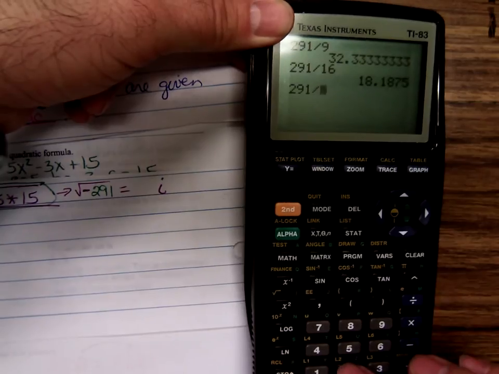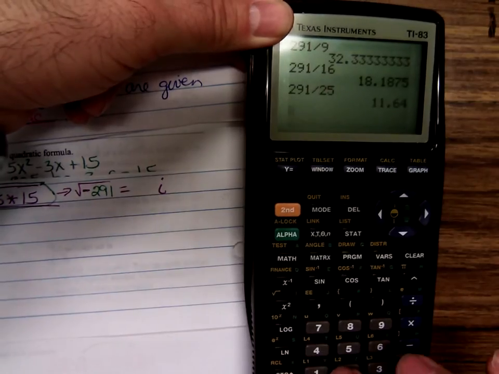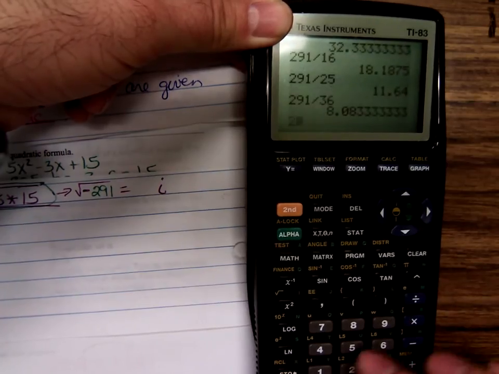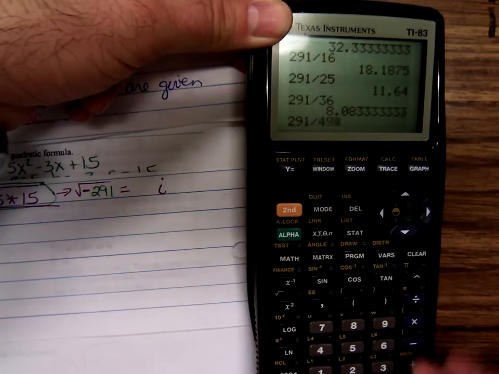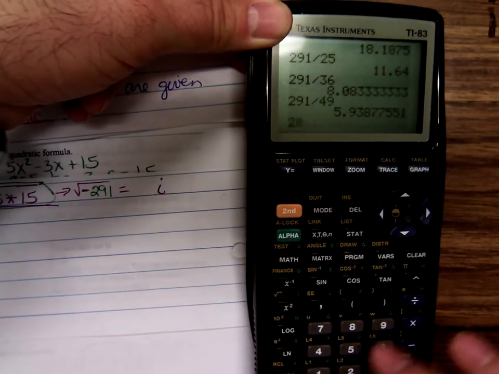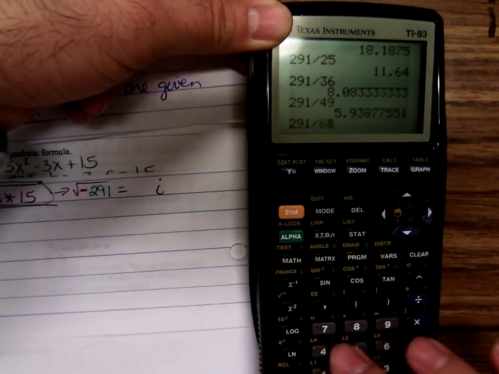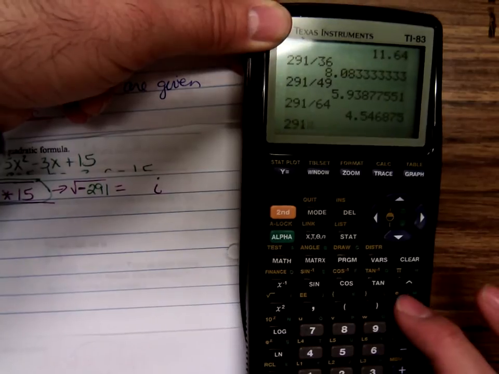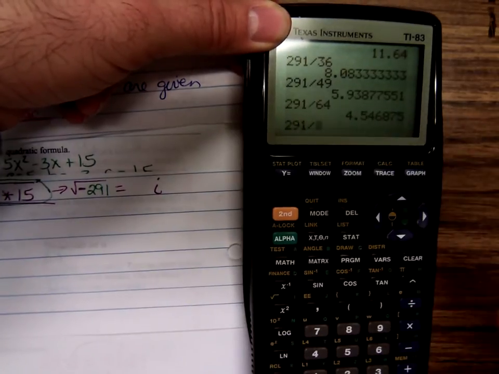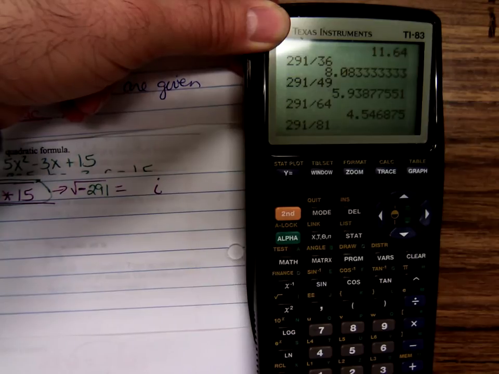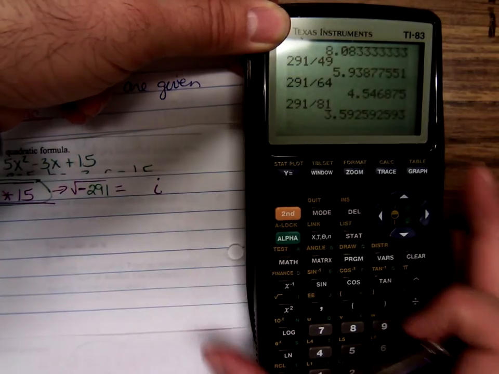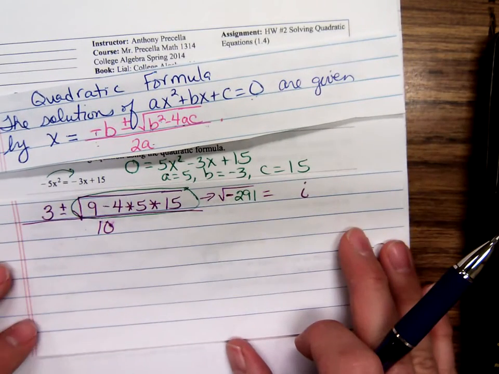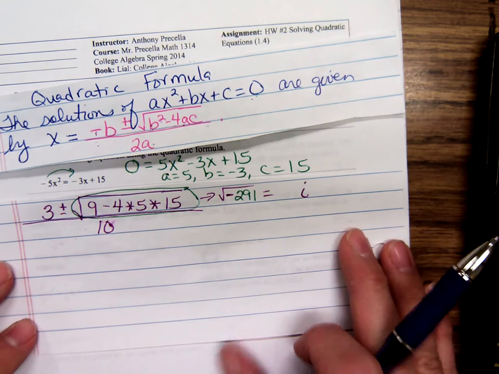No. 291 divided by 36. Nope. 291 divided by 49. No. I'll try one more. 291 divided by 64, and I'll try one more. That was 8 times 8, 9 times 9. What about 291 divided by 81? Does that divide evenly? No. So 291 is one of those prime numbers. Well, no, it could divide by 3. It's not prime, but you can't simplify it any further.